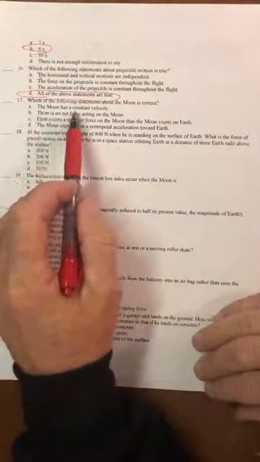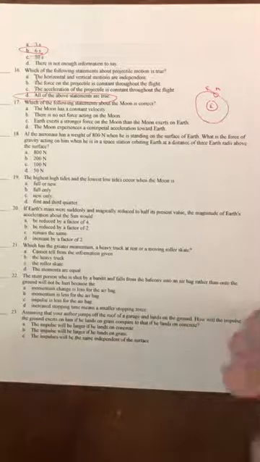Which of the following statements about the moon is correct? Oh, okay, so now it looks like we're into chapter 5 here. Which is the gravitational one. But it says here, the moon has a constant velocity. Well, no. If I were to draw, say, the Earth with the moon going around it, the moon keeps changing direction. It may keep a constant speed, although that changes a little too. It's not a perfectly round orbit, but it roughly is. But it's certainly not in the same direction.